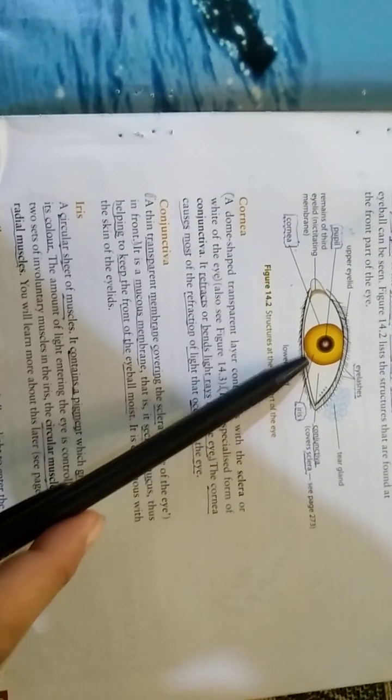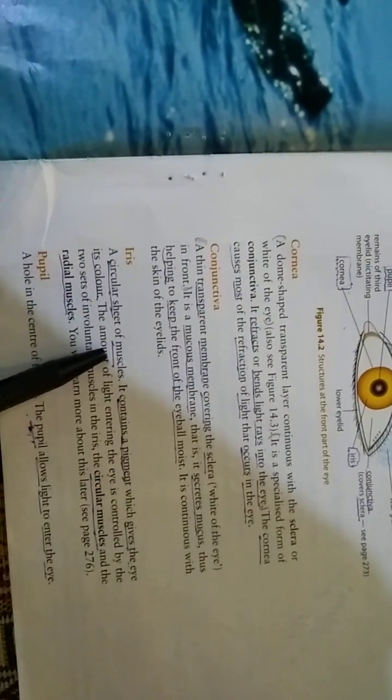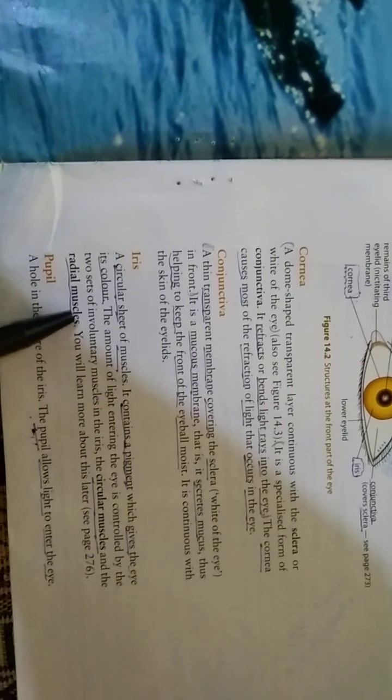Now we discuss the structure of the iris. Iris, the colored part of the eye, is called the iris. Iris is a circular sheet of muscle. It contains a pigment which gives the eye its color. The amount of light entering the eye is controlled by two sets of involuntary muscles in the iris, the circular muscles and the radial muscles. You will learn more about this later.